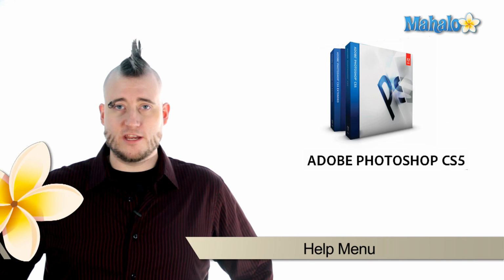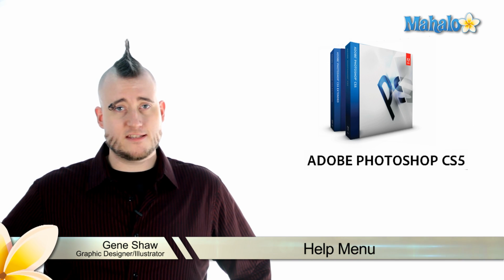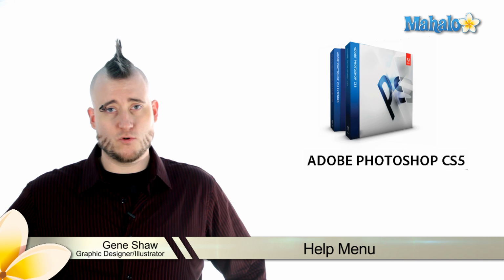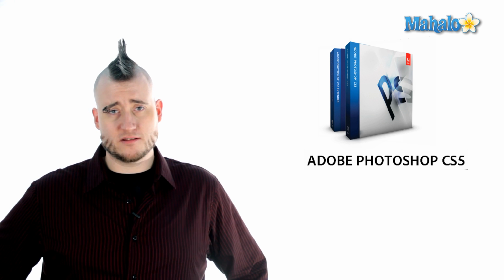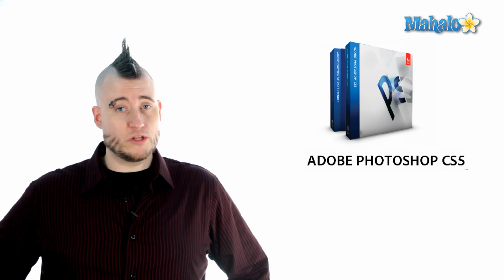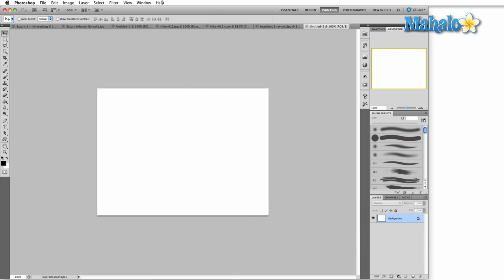In many programs, the Help menu is largely a waste of space. It contains information about the program and its developers, and it will also take you to the developer website and not much else. Adobe clearly does not follow this trend. So let's pop up here and open the Help menu and take a look.